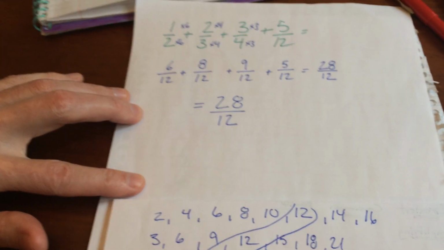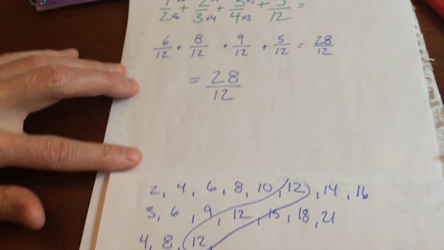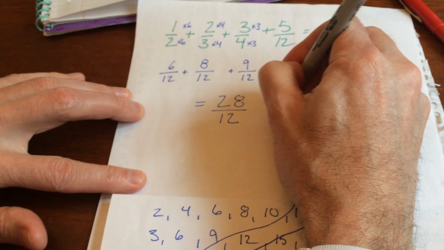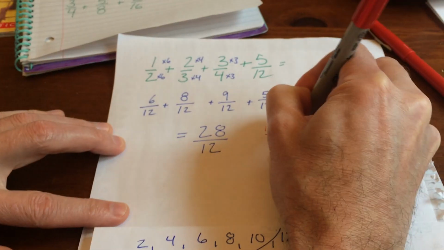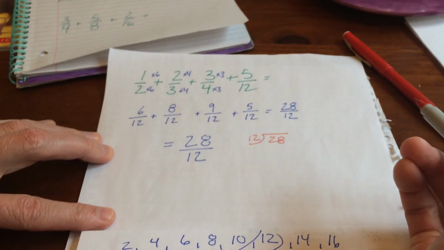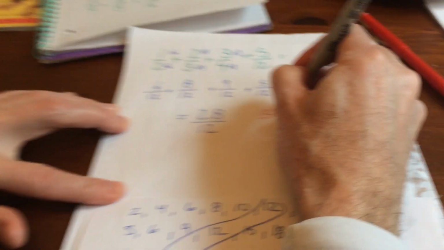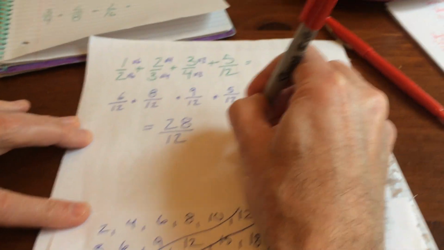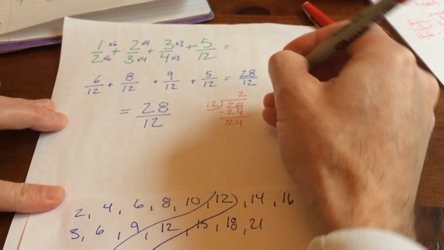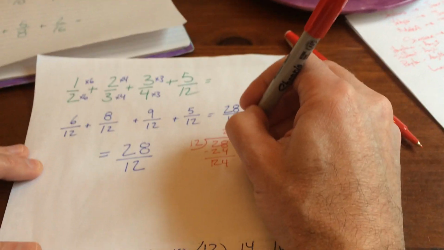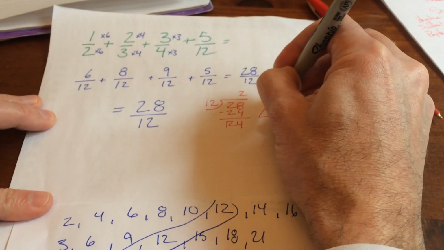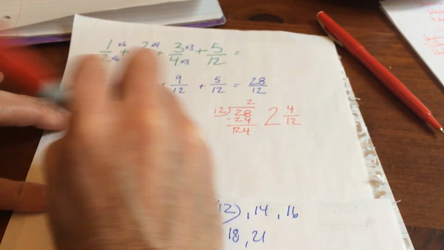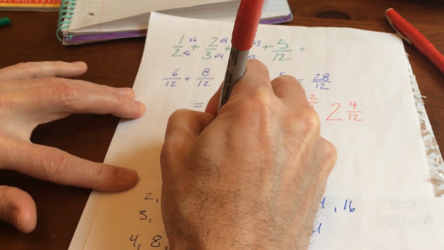We have an improper fraction. So let's turn this improper fraction into a mixed number. So 12 into 28. How many times does 12 go into 28, Max? Twice. Twice. And what's 12 times 2? 24. 24. And I subtract, and I get a remainder of 4. So that means my big number is going to be a 2, 4 at the top, and 12 underneath. So this is equal to 2 and 4 twelfths.